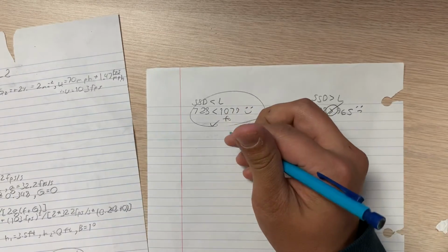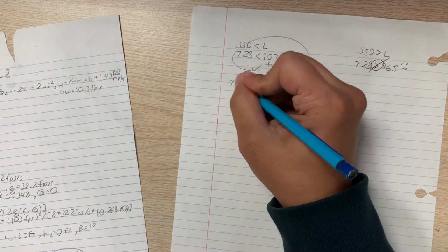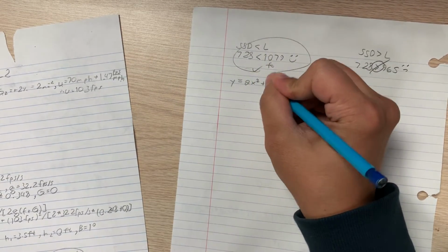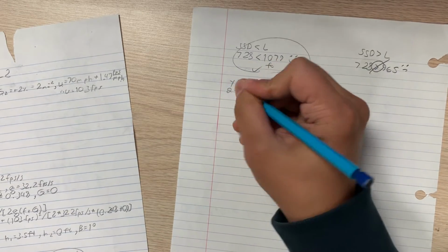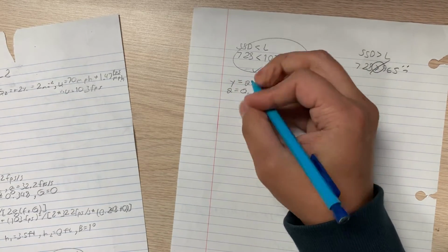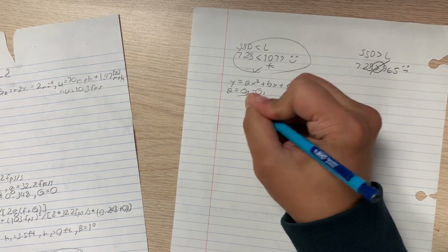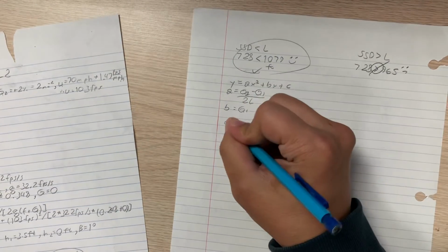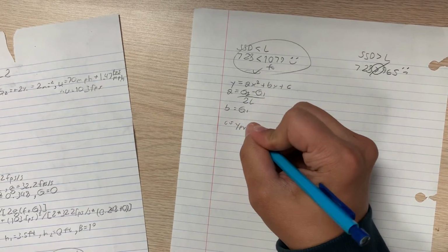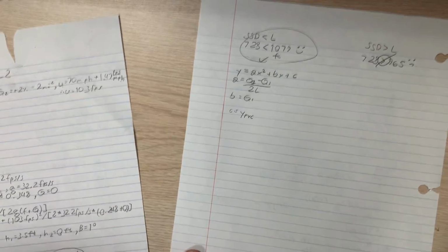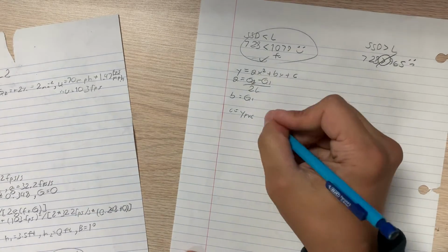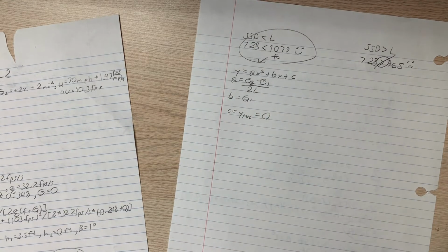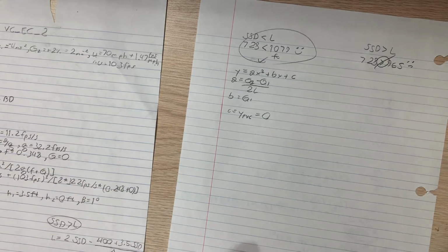We will be using the quadratic equation y is equal to ax squared plus bx plus c, where a equals the change in grade over 2L, b equals the first grade, and c equals the elevation at the vertical curve. For our purposes, this will be 0, meaning our function will tell us our vertical distance from the PVC.